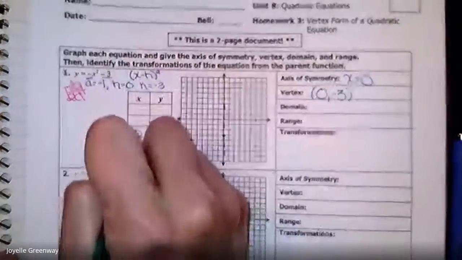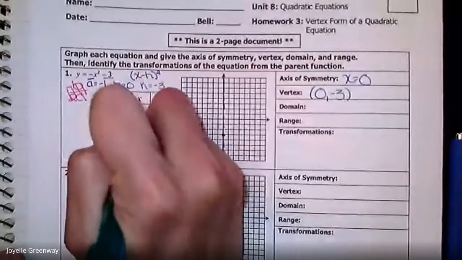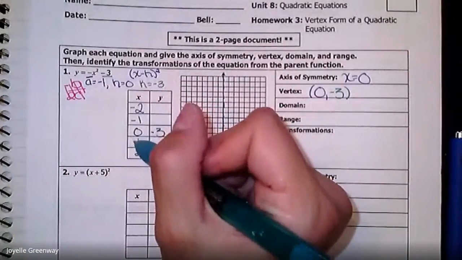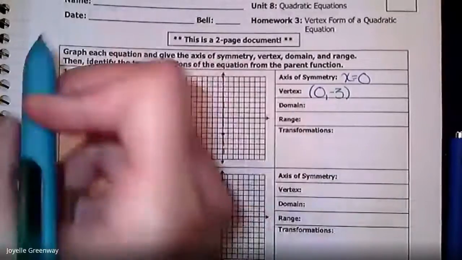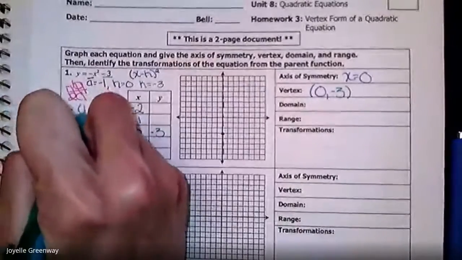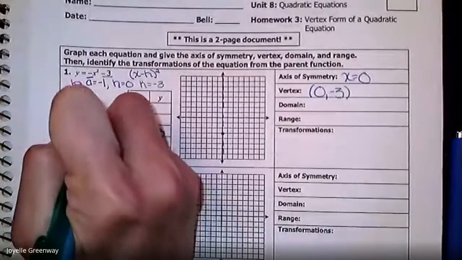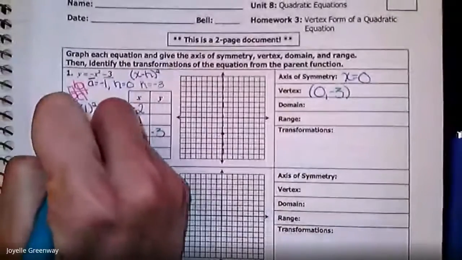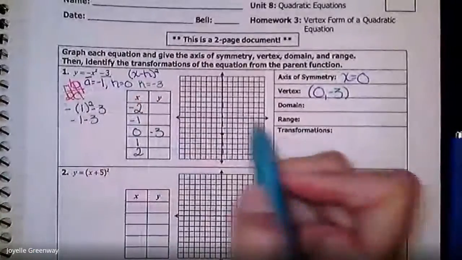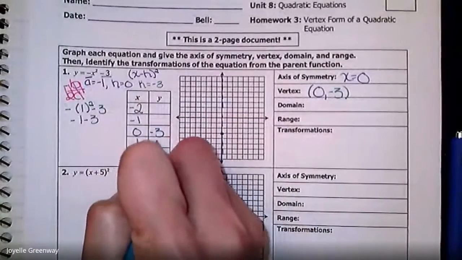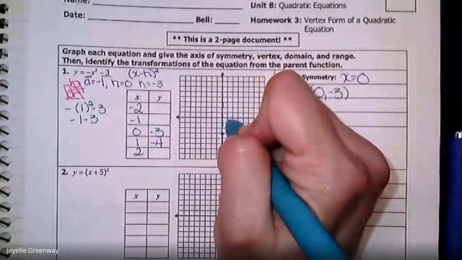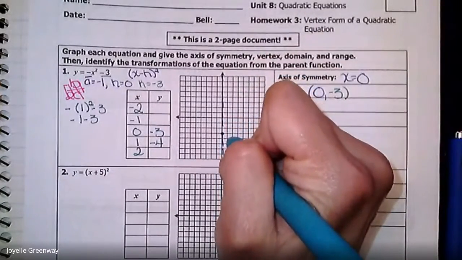And then 1, 2, -1, -2. So if x is 1, we have the opposite of 1 squared minus 3, or -1 minus 3, which is -4. So at 1, I go down to 3, 4.